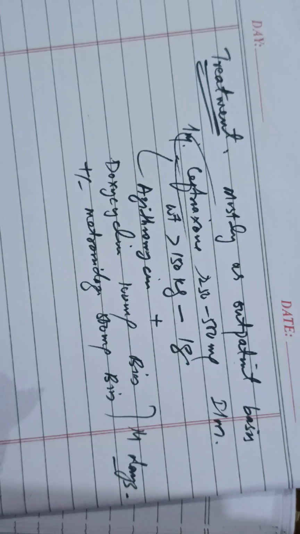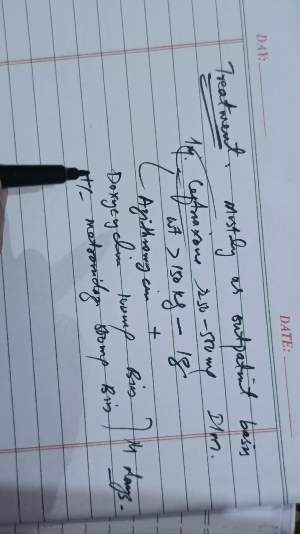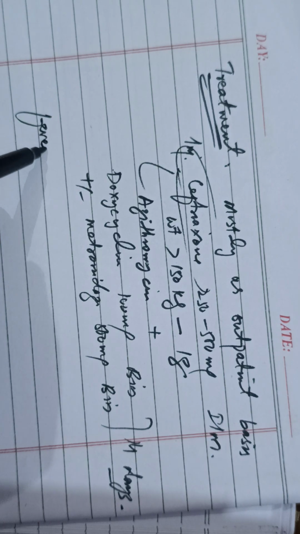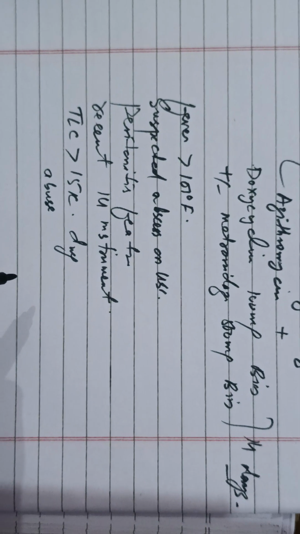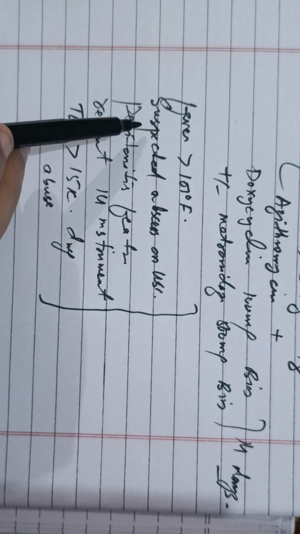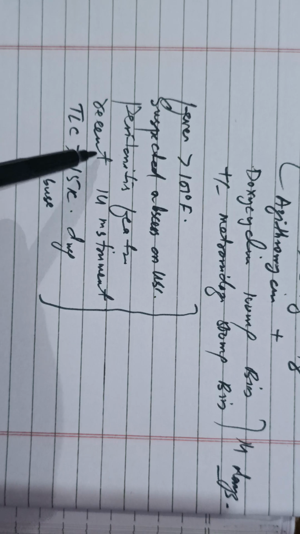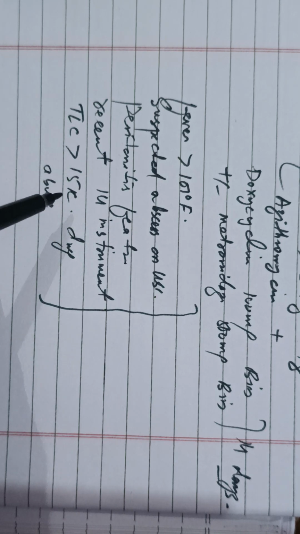Okay, but when certain features are there in the patient, like fever greater than 101 Fahrenheit, suspected abscess on ultrasound, peritonitis features, recent intrauterine instrumentation, WBC or TLC count more than 15,000, or the patient is a drug abuser.